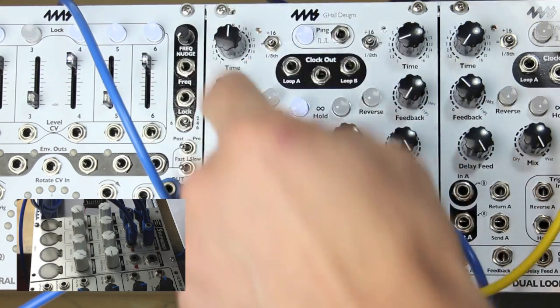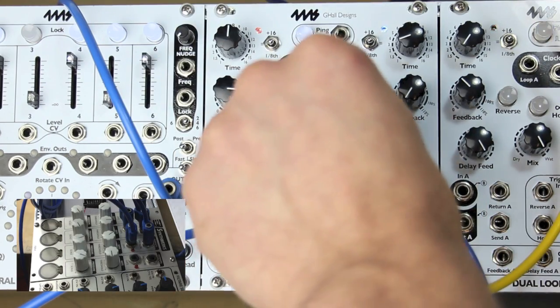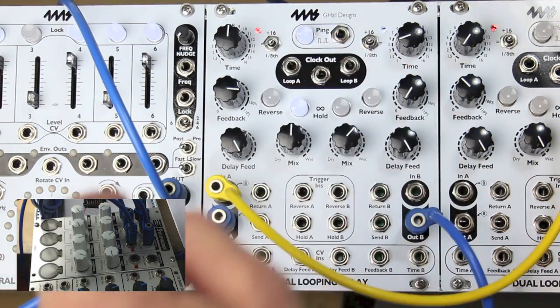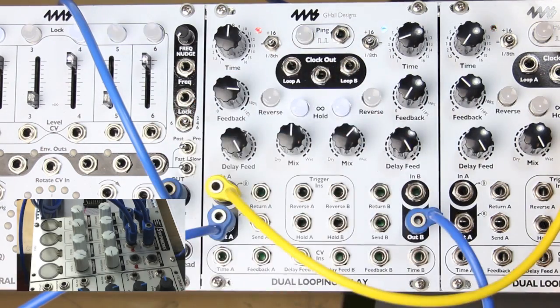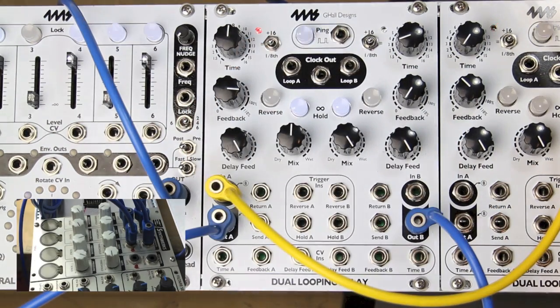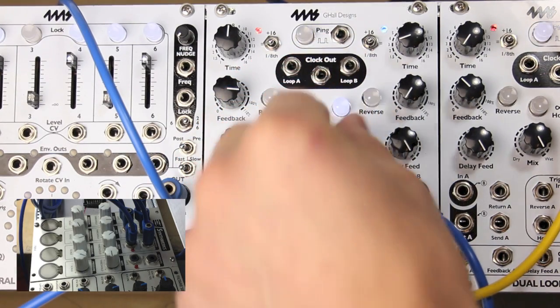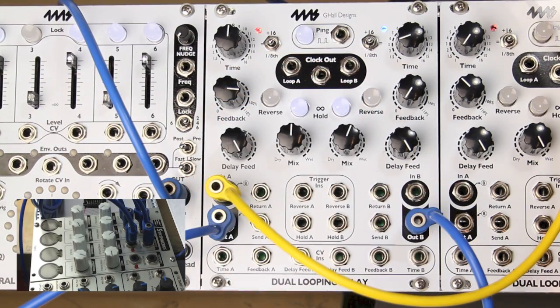Since the two channels are time synced, it's really useful to set up two loops. So let me do that. I'll set up another one. Just hold that. So that was a drum sample that I just looped.